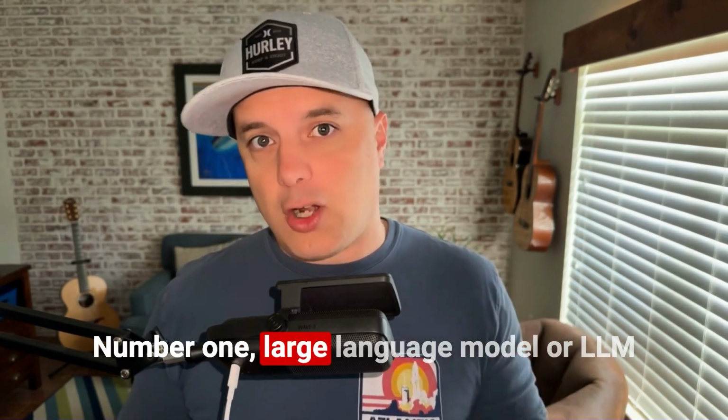Number 1, large language model, or LLM. These are language models trained on all sorts of information. This is the foundation of the generative AI revolution. It's huge amounts of information.